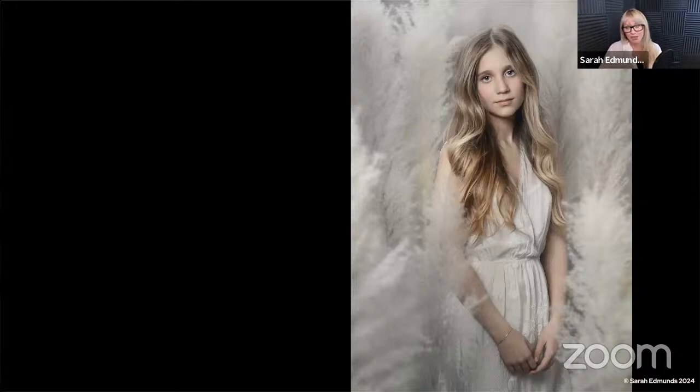Right, this picture of my lovely daughter a few years ago is a 2-light setup. And the reason I added the second light, because very often, I'll be honest, I love one light. I really do. You can do so much with one light, but sometimes you just need a little bit more impact and dimensionality, let's say.